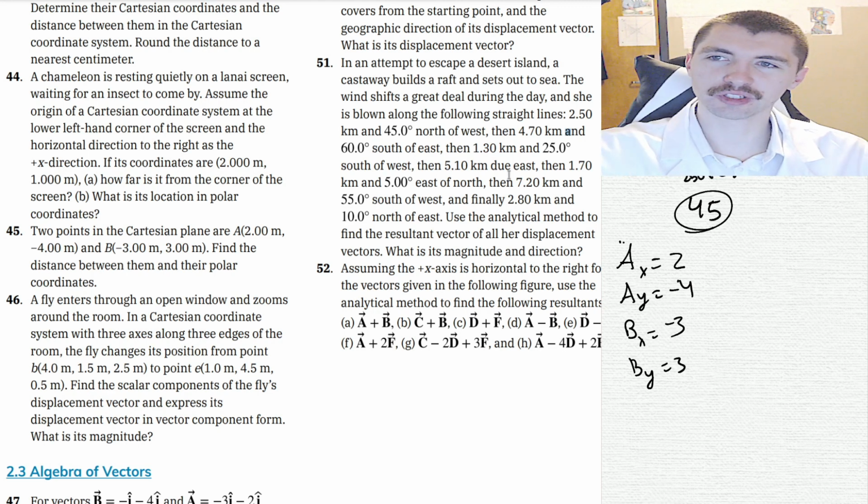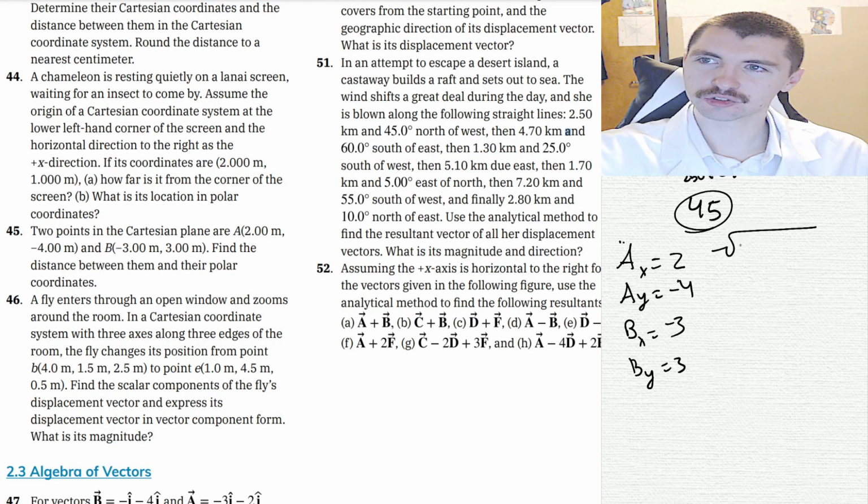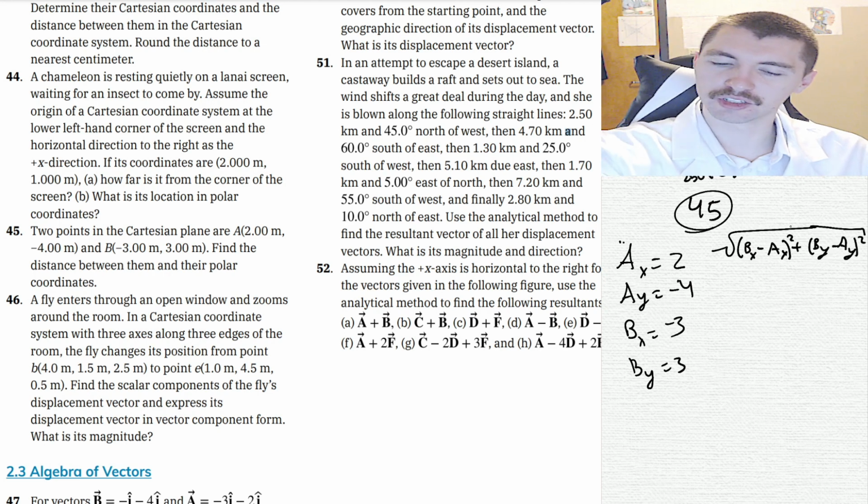Okay, so the distance between them shouldn't be too difficult. That's going to be the square root of bx minus ax squared plus by minus ay squared. So that should be the distance between them.